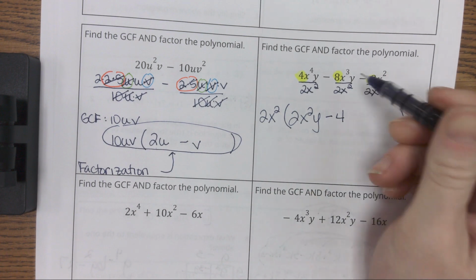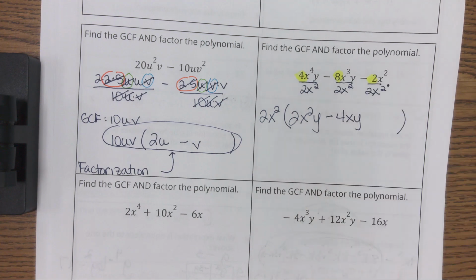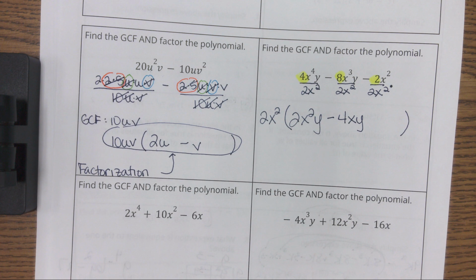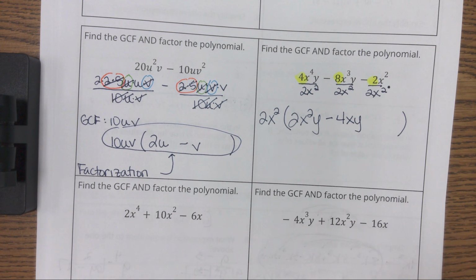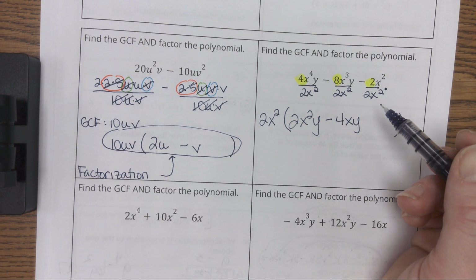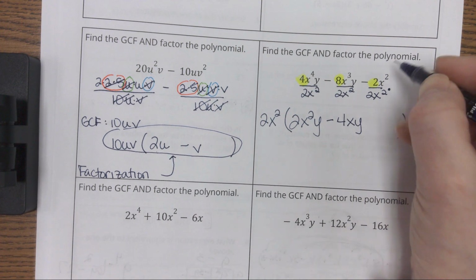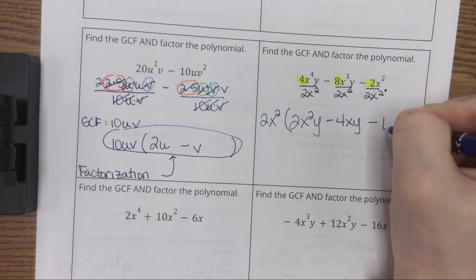X cubed divided by x squared is x to the 1st, and we still need that y in there. Okay, and then how about this one? They do, but be careful, when you divide something by itself, it's not 0, it's 1. So this would give me -1.